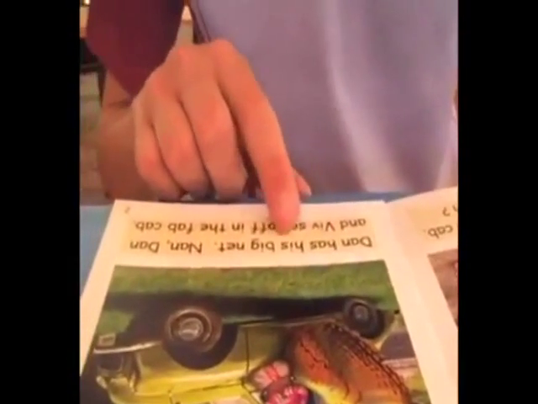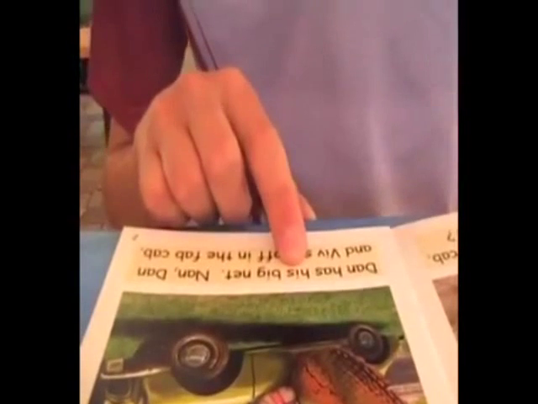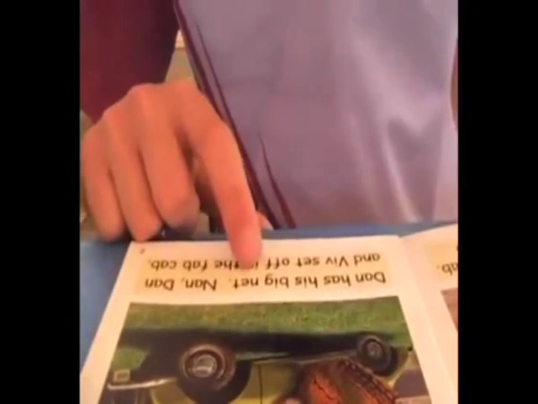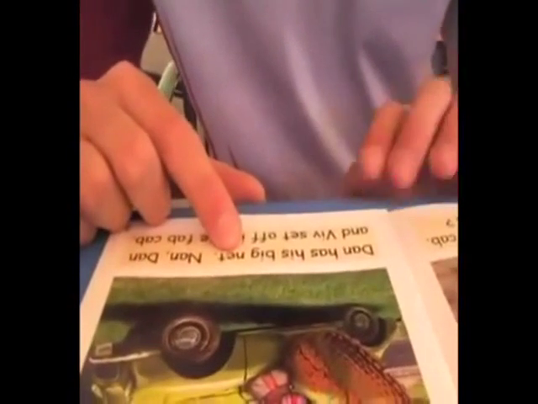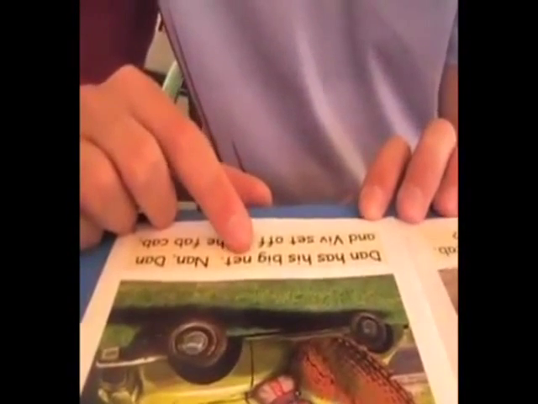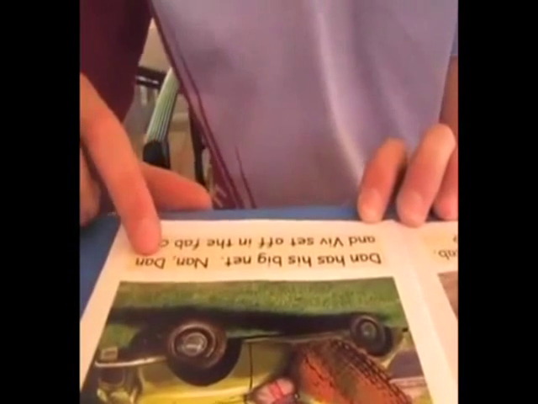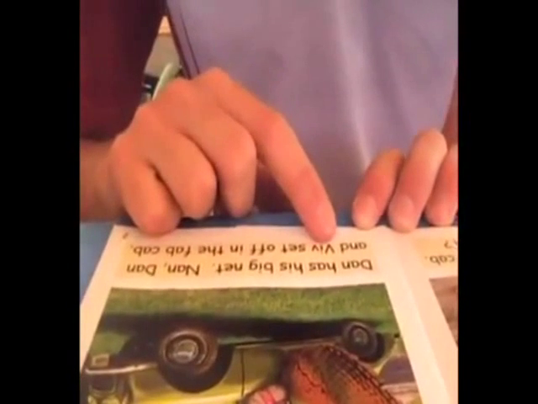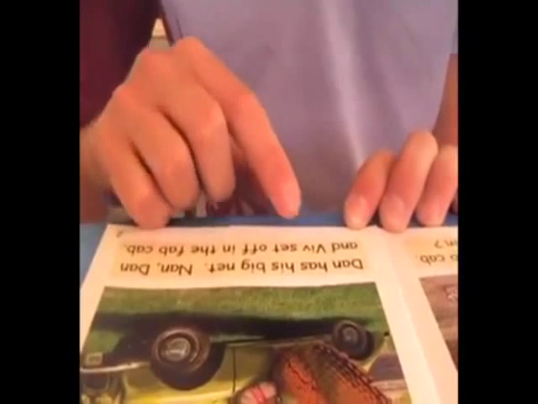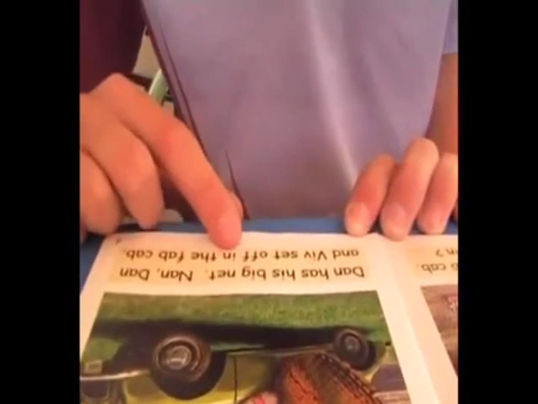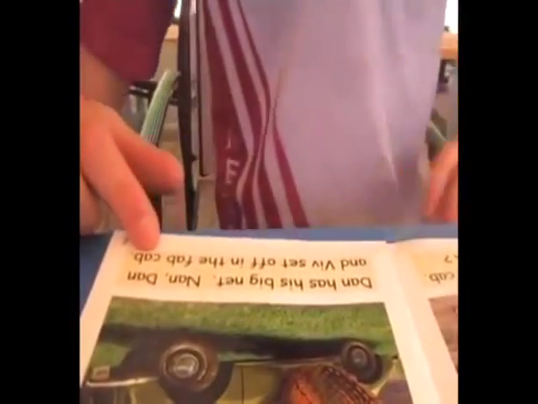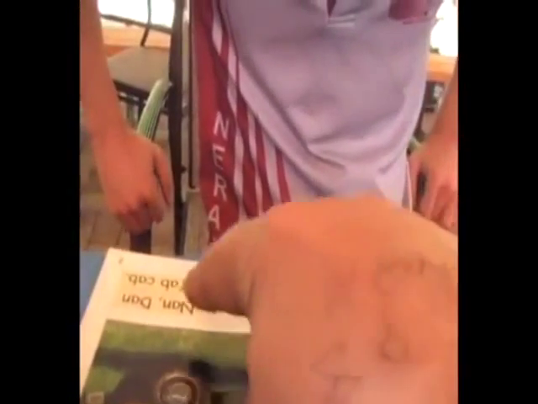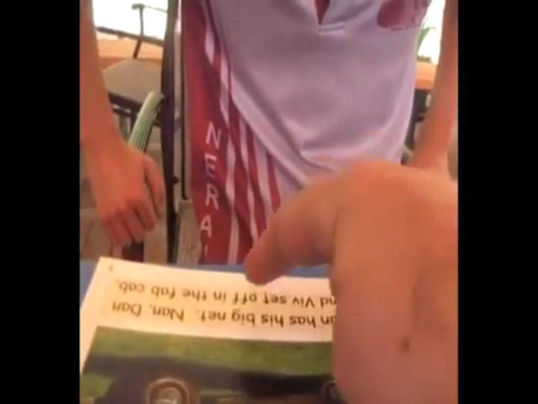Dan has his bag. Just check, is it bag or big? Big. Yes, well done. Big. Net. Yeah, net. Nan, Dan, and Viv. Sit off in the cab. Brilliant. Dan has his big net. Nan, Dan, and Viv set off in the fab cab.